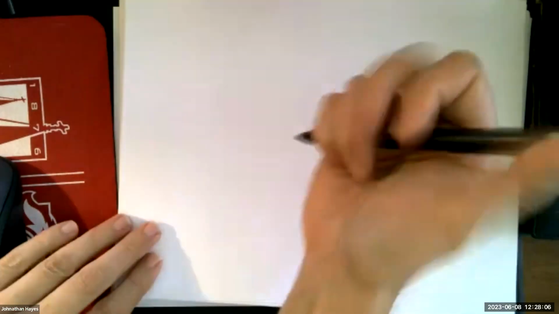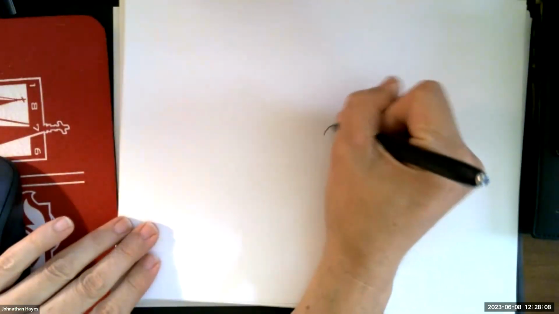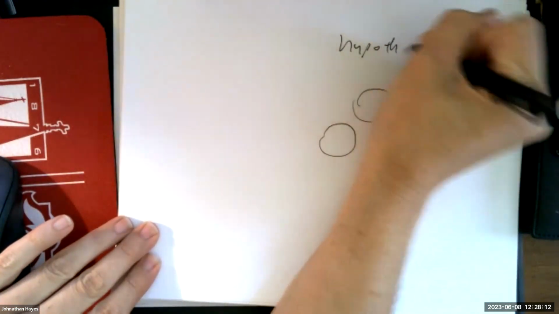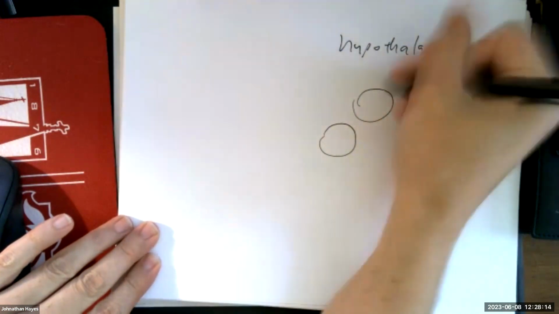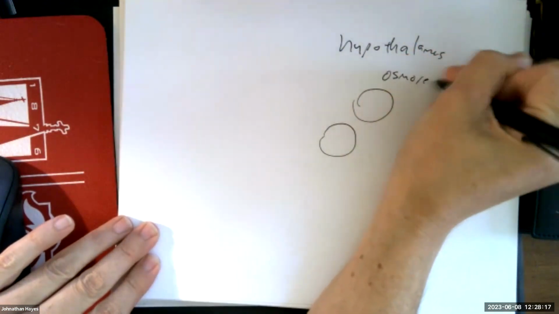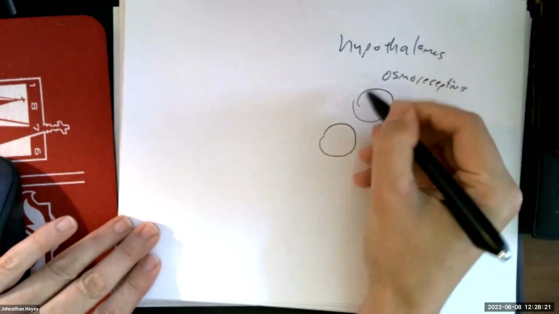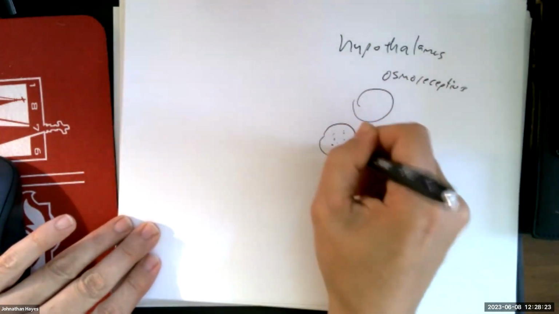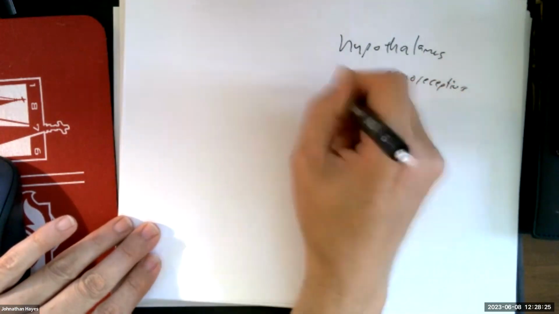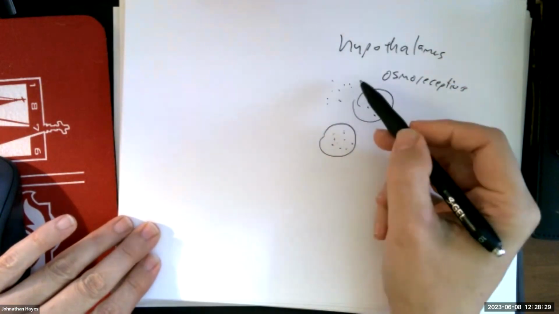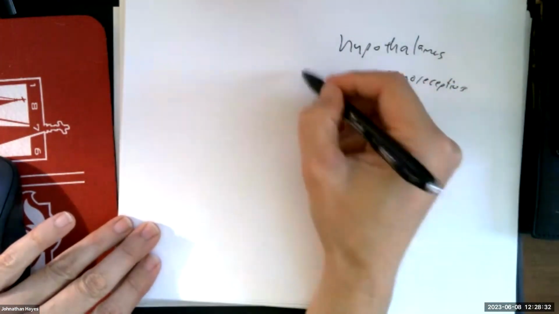So for example, let's say I'm the osmoreceptors of the hypothalamus. And just like any cell, they have a cell membrane. Inside, you have a certain amount of dissolved substance. Outside, you have a certain amount of dissolved substance. Let's say this is either blood or interstitial fluid, it doesn't really matter, it could be both.